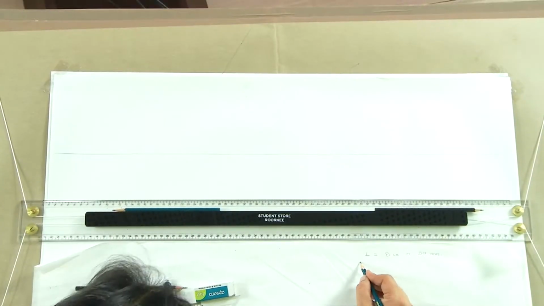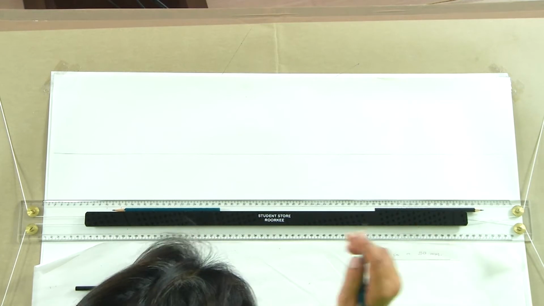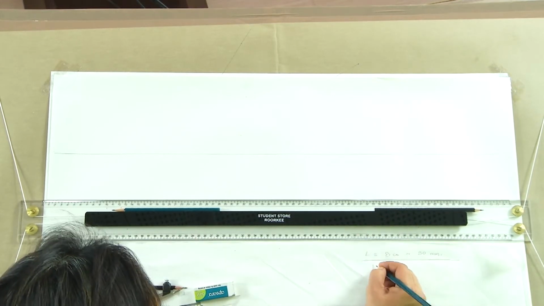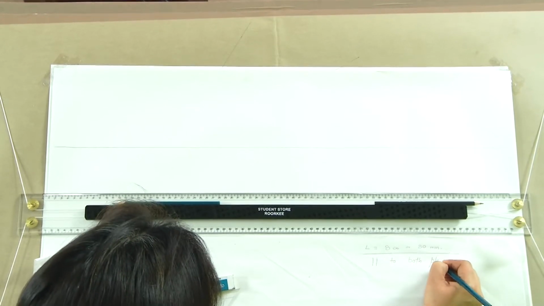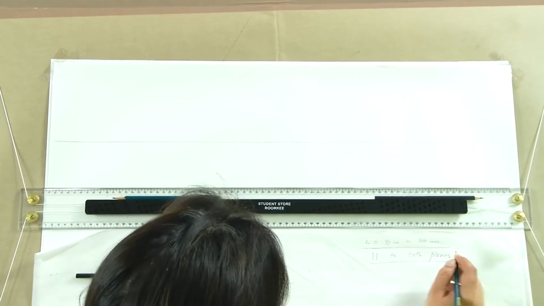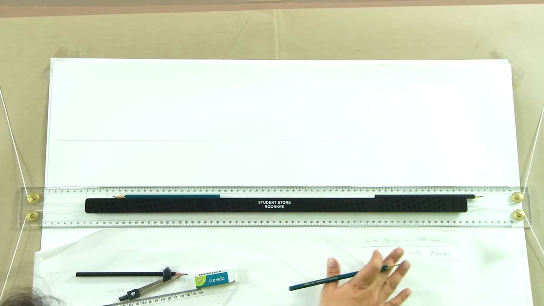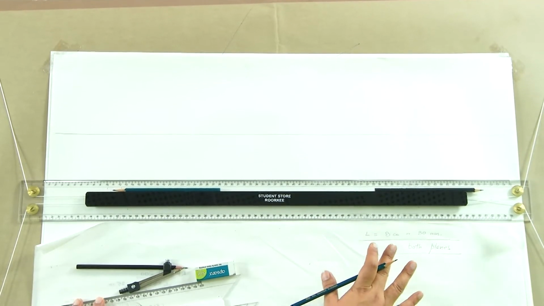So condition 1 is where a line, let us assume that the length of the line L is equal to 8 centimeters or 80 mm in all the cases. So this is the length of the line which is constant, and the other thing is that it is parallel to both the planes.